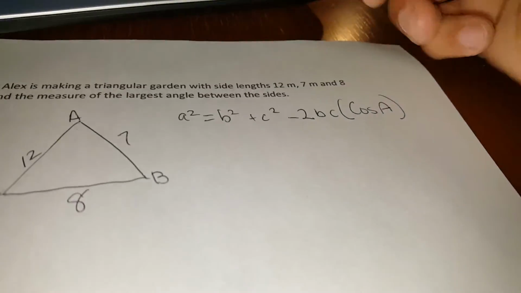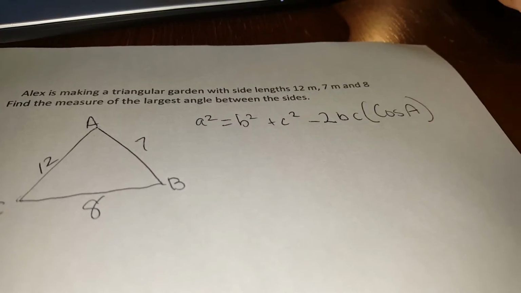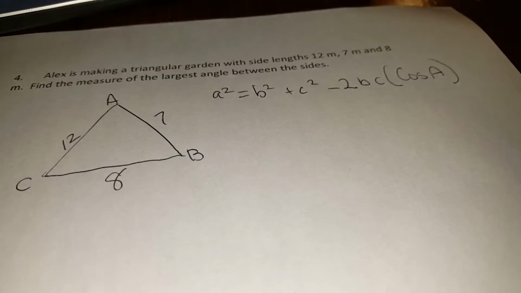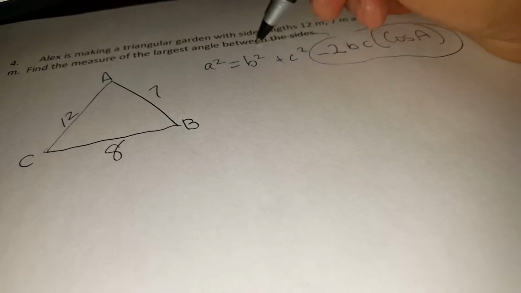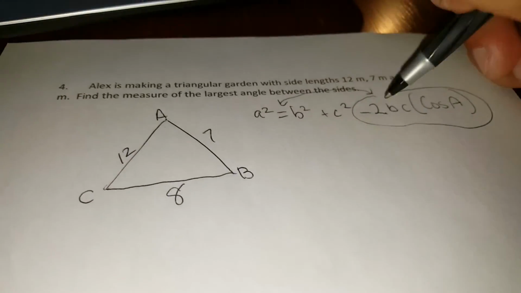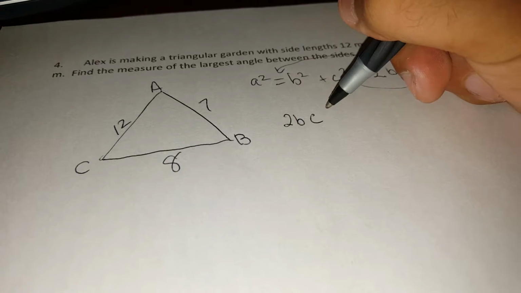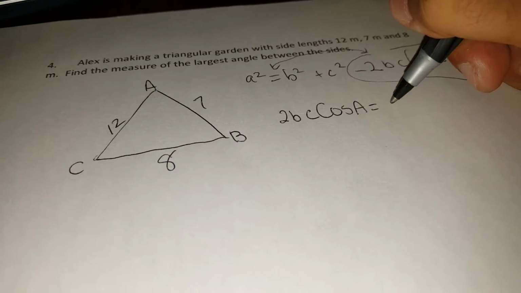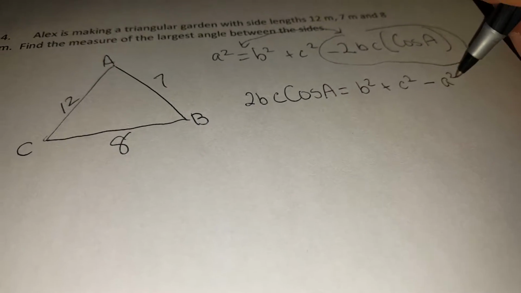Because negative 2bc are all attached to cosine of A, they sort of move as a package. So what you can do is take this whole thing and move it over and swap it with A squared. When you move something over, the sign changes, so you're left with 2bc cosine of A equals b squared plus c squared minus a squared.